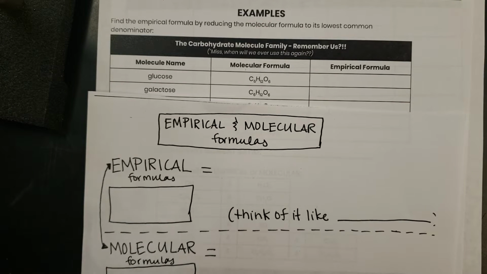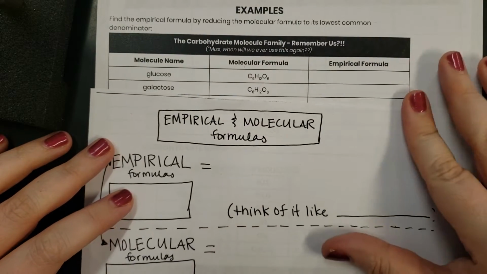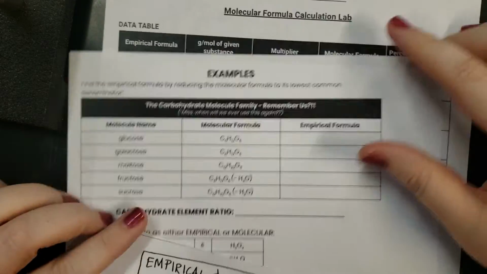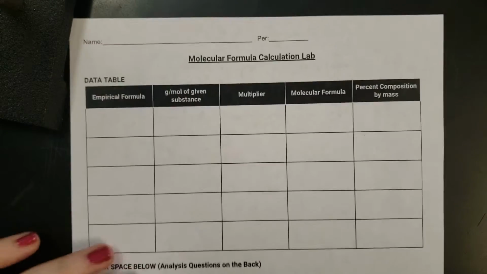Hi, welcome to the video for the molecular and empirical formula notes and the beginning of the lab. This is Miss DeLuca, and you're going to need these three papers: the half sheet, the one that says examples on the top, and then also the molecular formula calculations lab.